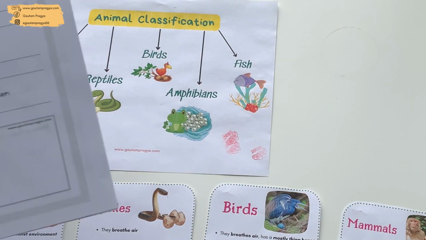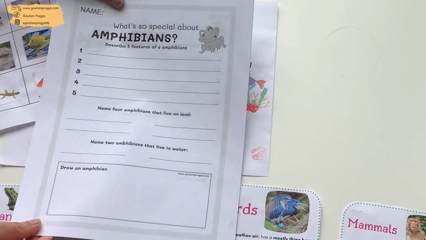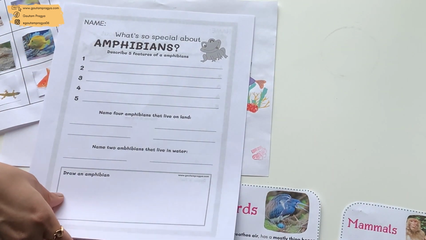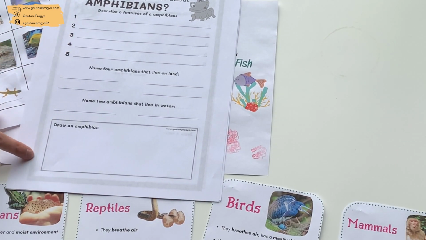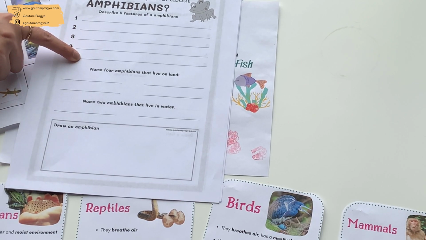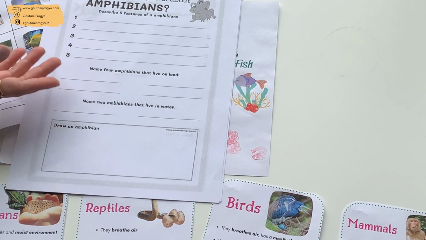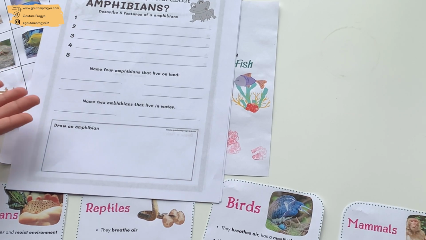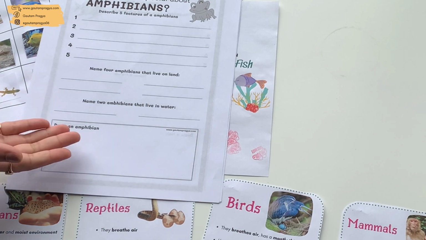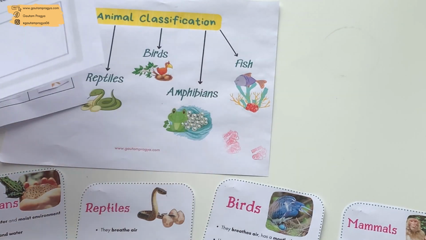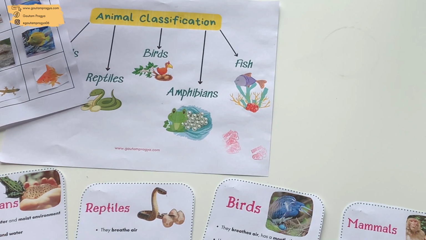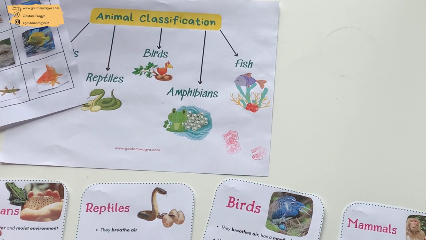I have also designed this creative project for all the animals. So for example, if it says amphibian, so one day we are just going to be doing about amphibian. So describe 5 features why amphibian is called amphibian, name 4 amphibians that live on the land, 2 amphibians that live in the water, and just draw some pictures of amphibian. So this way they can learn more about different amphibians, not only what I have mentioned over here.